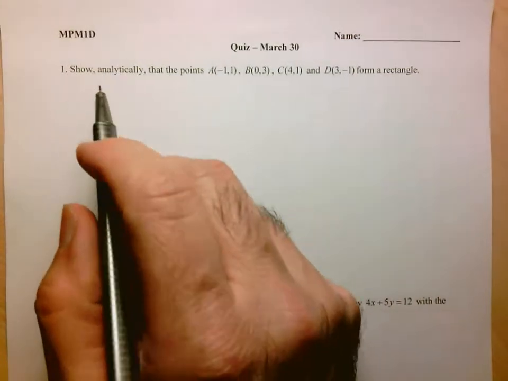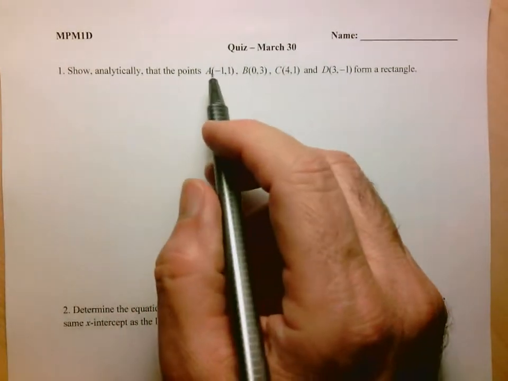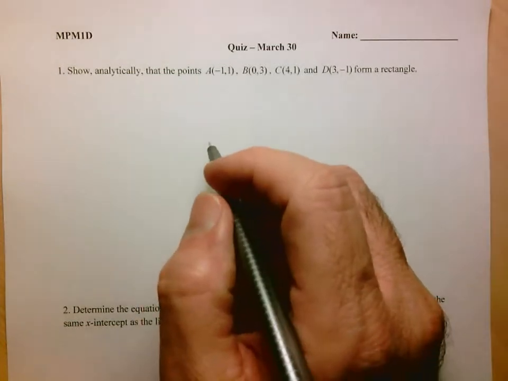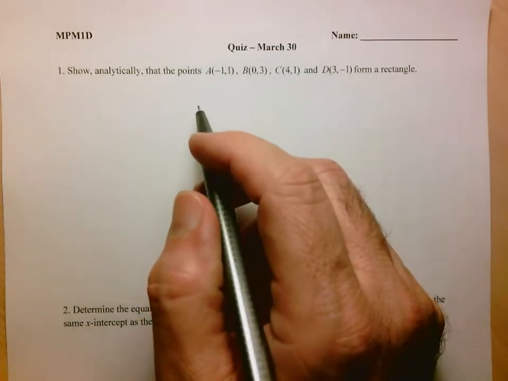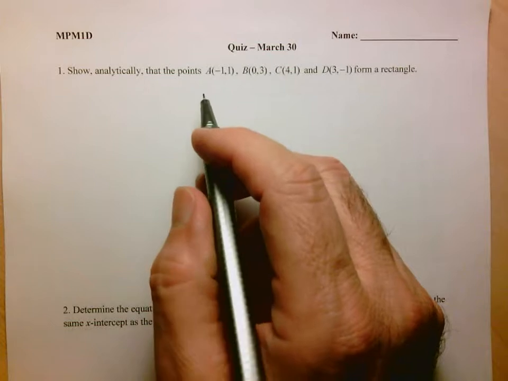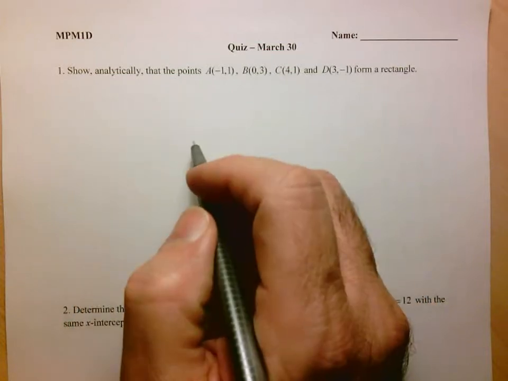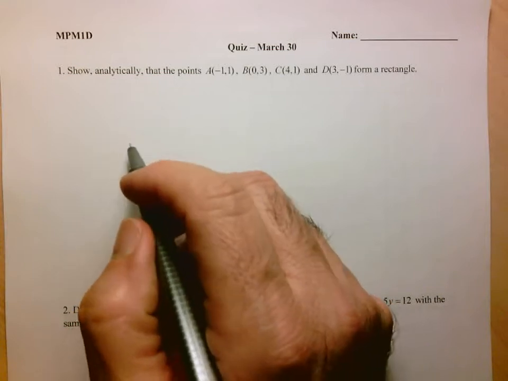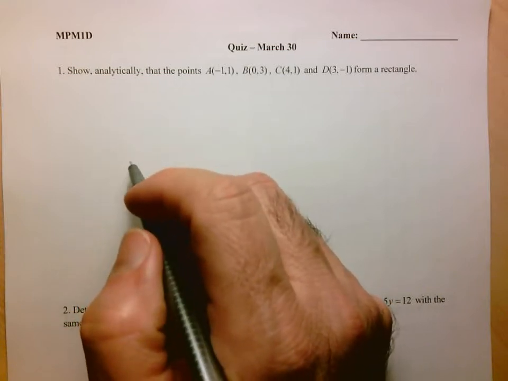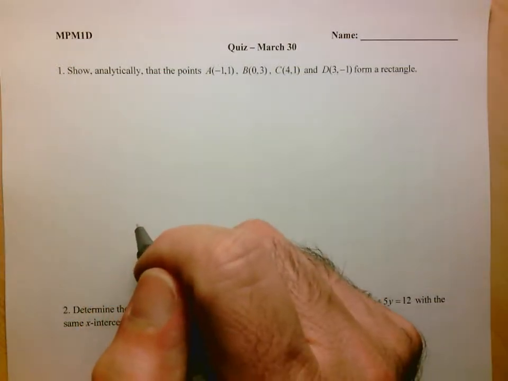Okay, so let's start with this first one. Show analytically that these 4 points form a rectangle. A few things to keep in mind. In order to show something is a rectangle, we want to show that opposite sides are parallel, and adjacent sides, meaning the sides that meet at the corners, are perpendicular. Both of those things we can determine by finding the slopes of the lines.